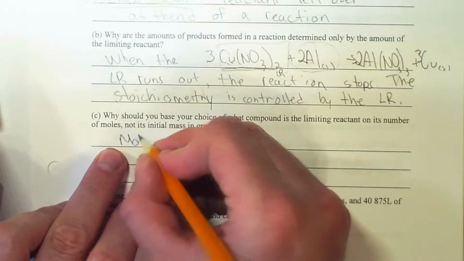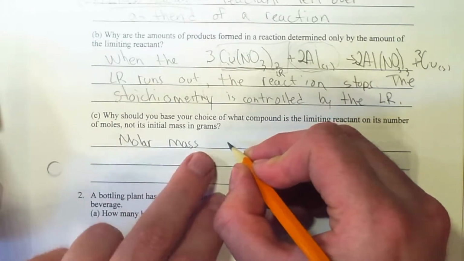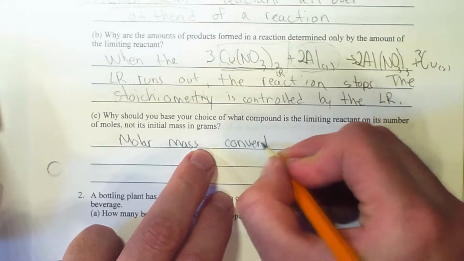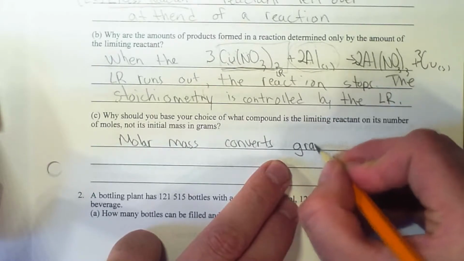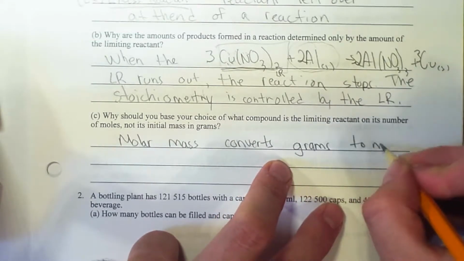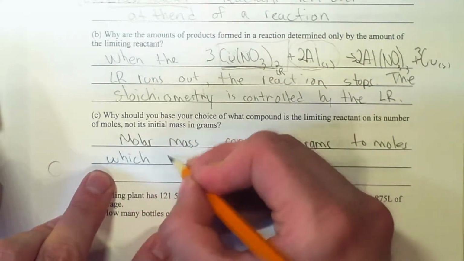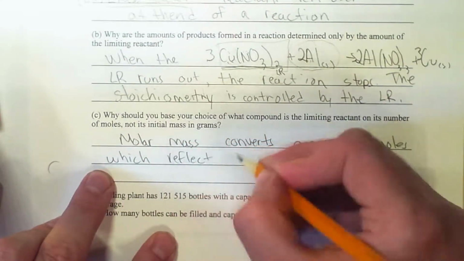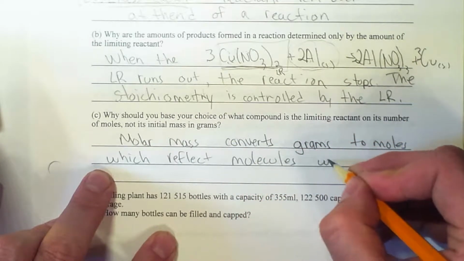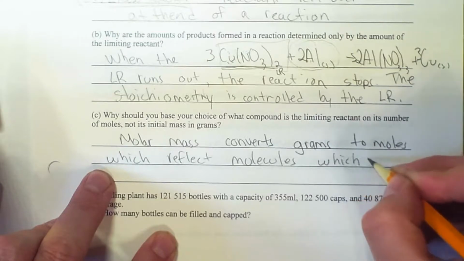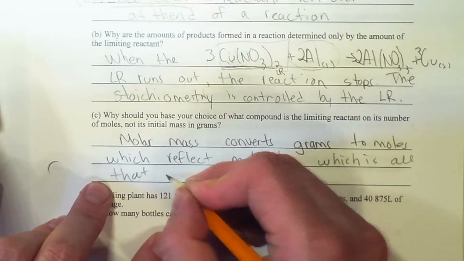So molar mass converts grams to moles, which reflect molecules, which is all that matters.